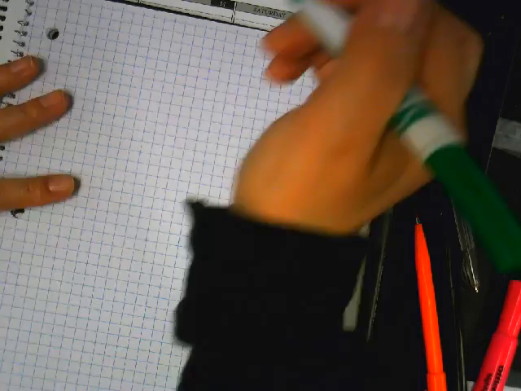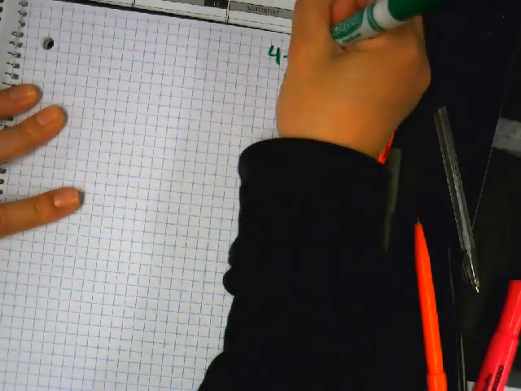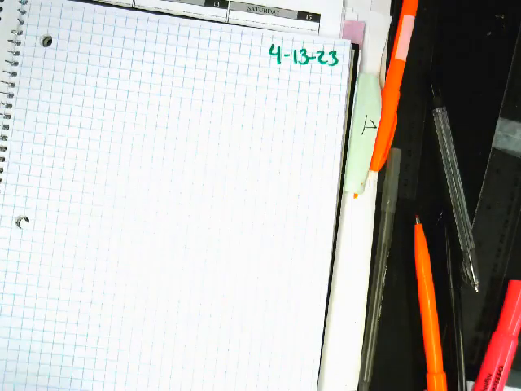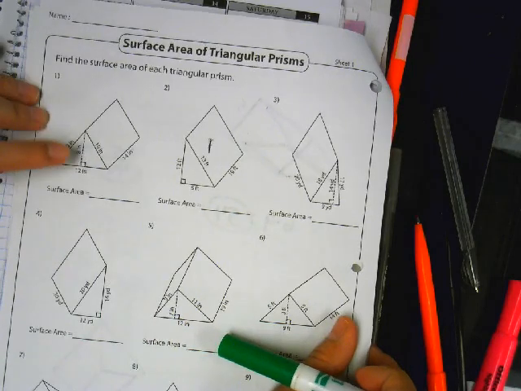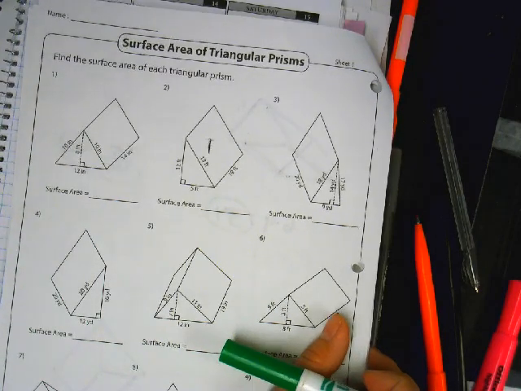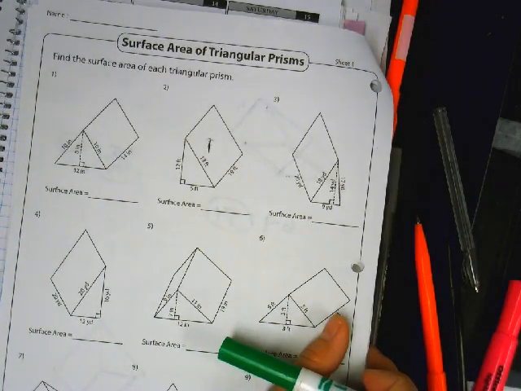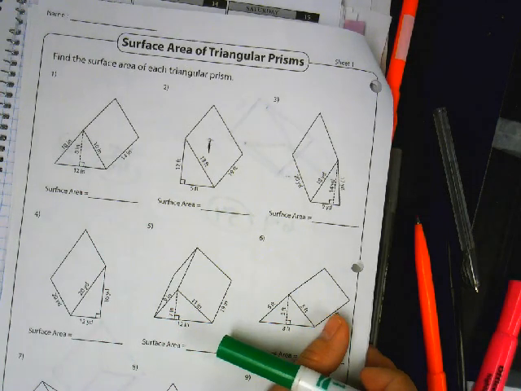Let's pay attention. Okay, everybody, today's date is 4/13/23. We're going to be in the triangular prism on this worksheet. So it's kind of like in the middle of your packet. In the middle of your packet.